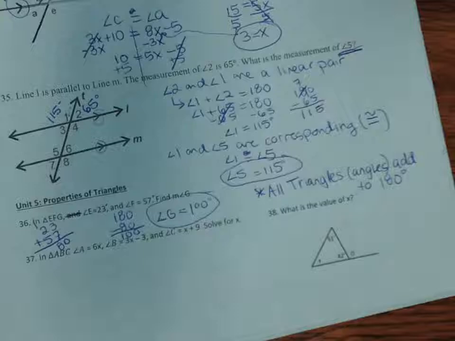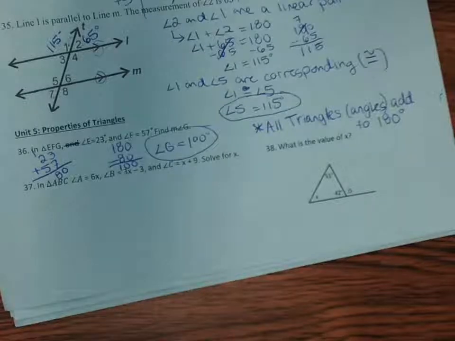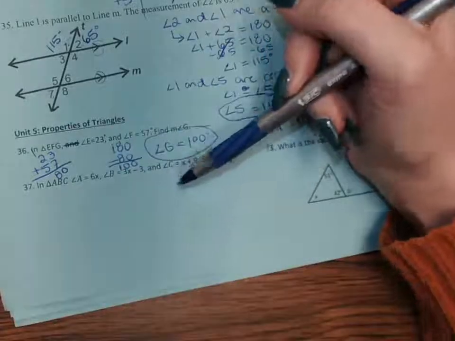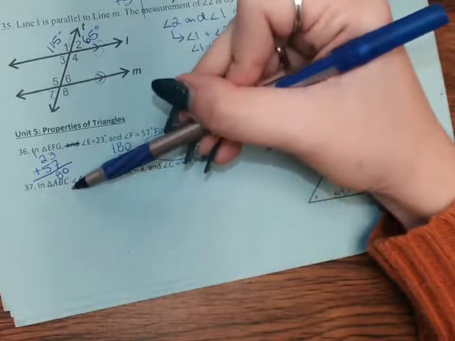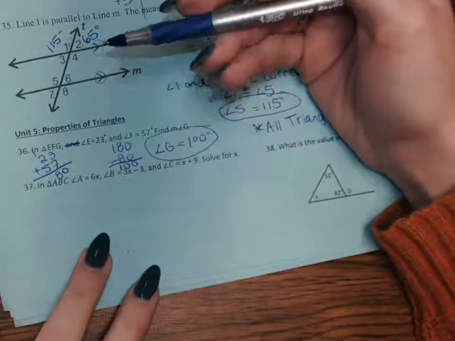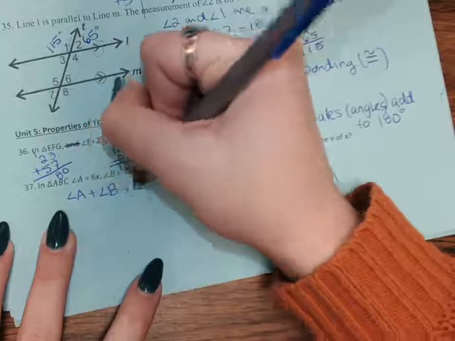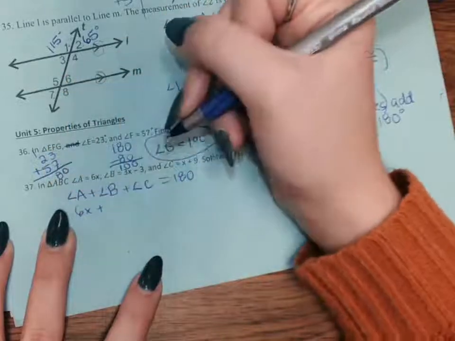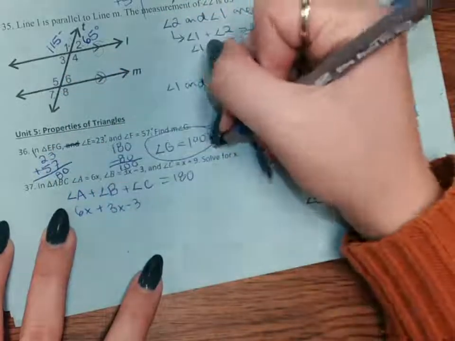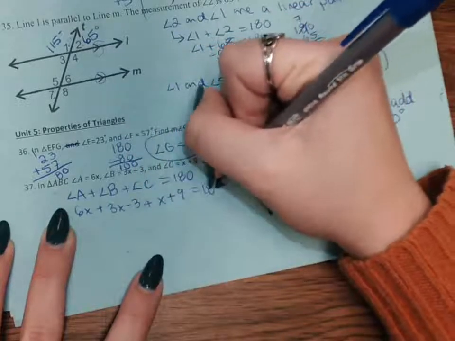All right, so this next one is a little more complicated because it's got x's in it, but you're not going to treat it any differently. So don't let the x's scare you. You would not do this problem any differently. We have all 3 angles here, which means I know that they should add up to 180 degrees because all my triangle angles always add up to 180. So I'm going to say angle A plus angle B plus angle C is equal to 180. So angle A is 6x plus angle B is 3x minus 3 plus angle C, which is x plus 9. And that equals 180 degrees.